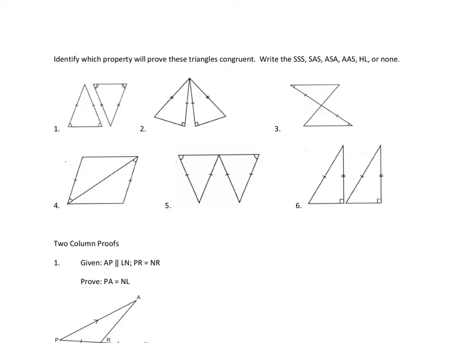Okay, let's do a little review here. Identify which property will prove these triangles congruent. So we have these choices right here. SSS stands for side, side, side. SAS, side, angle, side. ASA, angle, side, angle. AAS, angle, angle, side. HL in right triangles for hypotenuse, leg. Or none, meaning they can't be proven congruent from the given information.